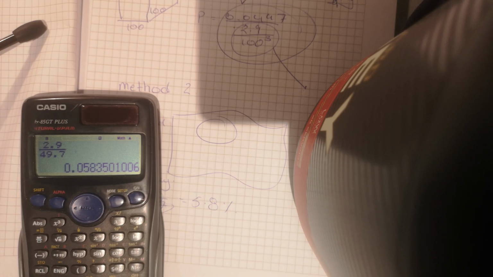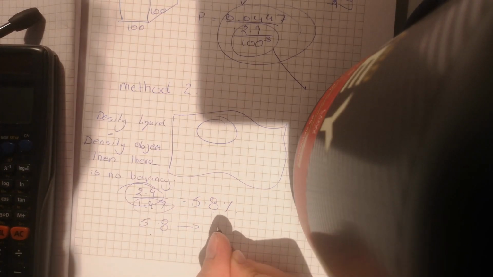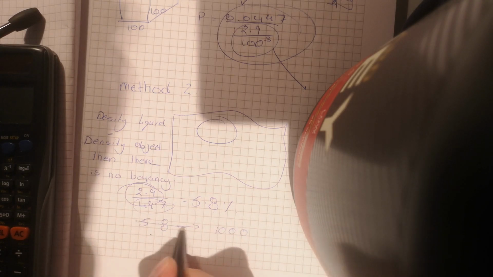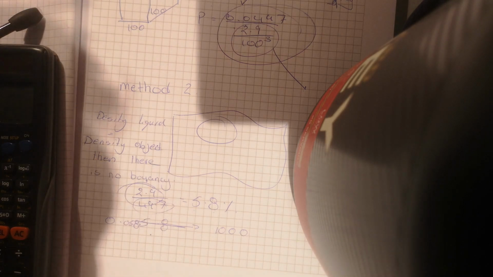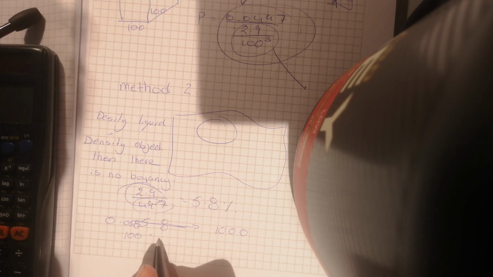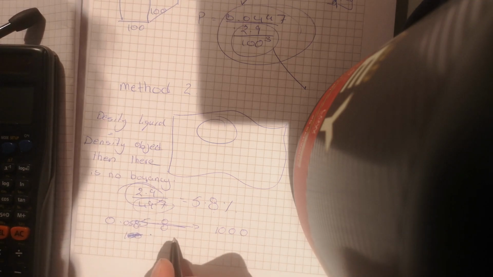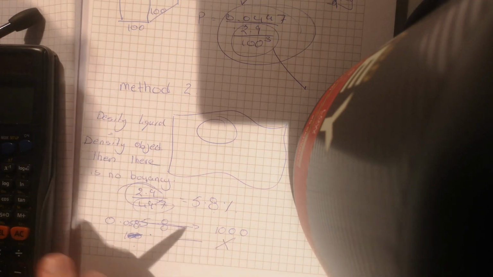Given that we know the density of the water, that gives us three things we know and one thing we don't, which we can put into an equation to solve for the one unknown. So if 5.8% equals the density of water, and we can rewrite that as 0.058, then 100%, or just 1 in this case, equals our unknown density.